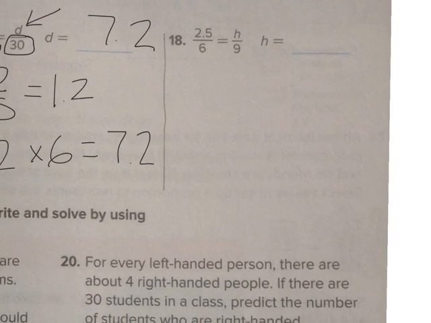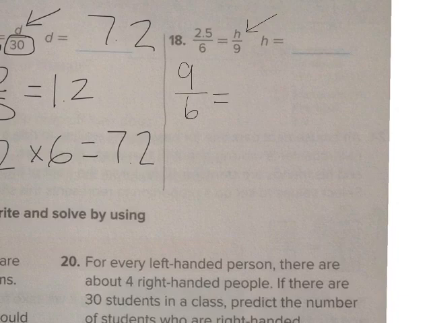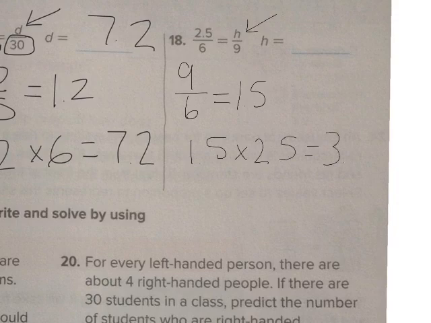We start with the number that has the variable on top. So we do 9 divided by 6, and that equals 1.5. And then you multiply it by the other number that you didn't use yet. So 1.5 times 2.5, and that is equal to 3.75. So H is equal to 3.75.